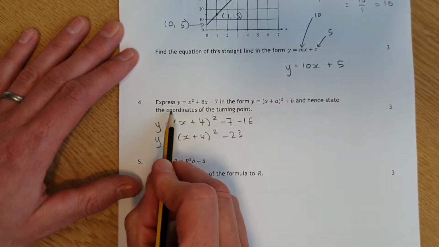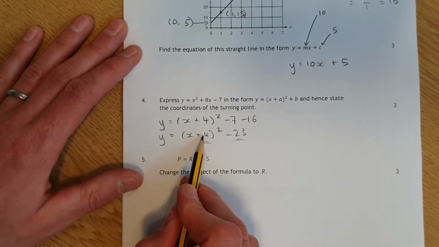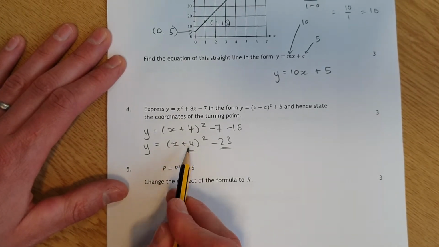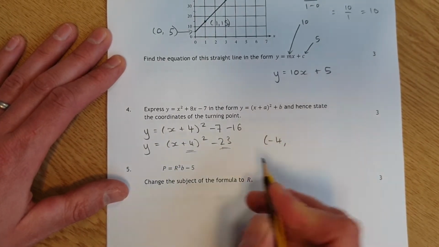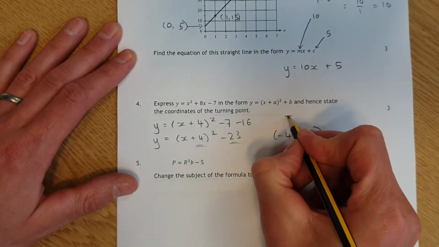We then need to state the coordinates of the turning point. It comes from these. For the x value, you've got to change that from plus 4 to minus 4, and negative 23 there. And that's your turning point.